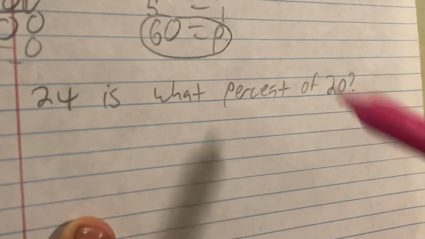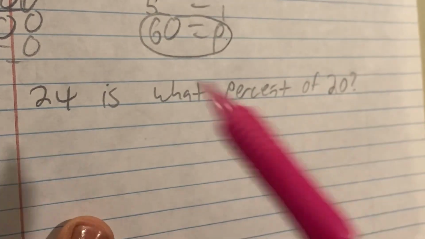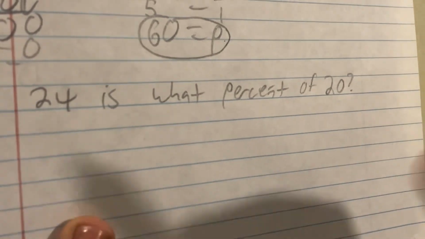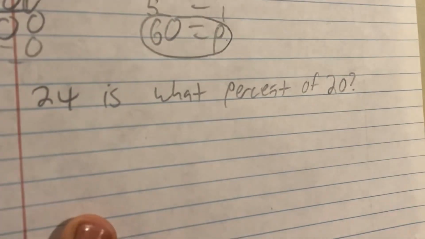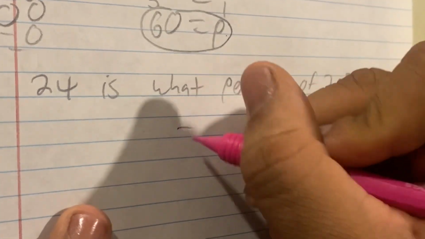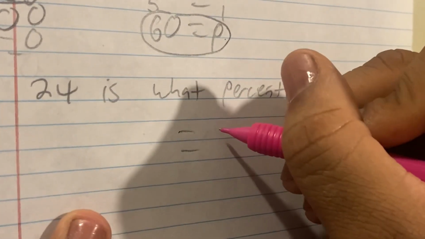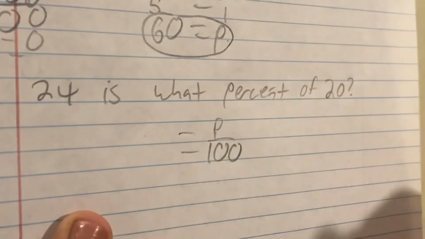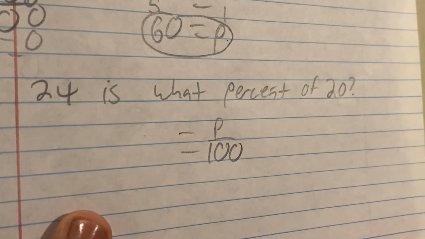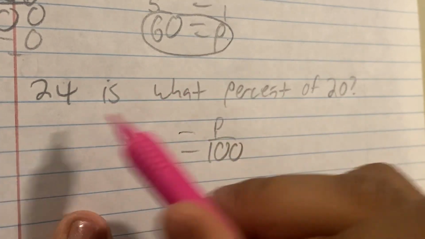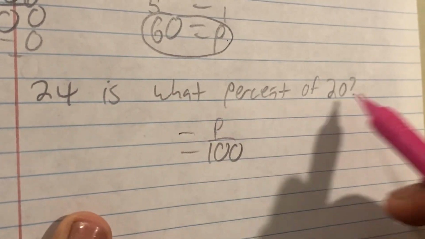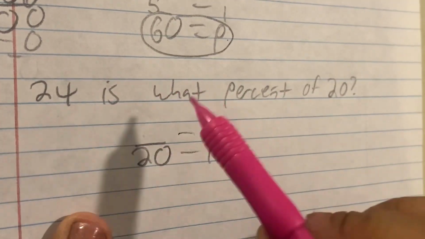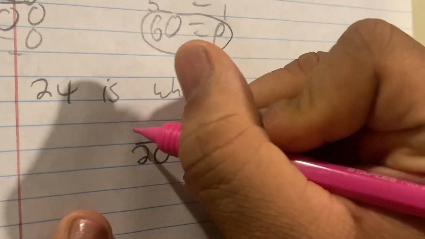Another difference is that I rephrased the way the question is asked. If you look at your last questions, it was asked differently. The textbook asked it a little bit differently, but I'm going to show you exactly how to answer it. First I'm going to put the equal sign there, and since we're looking for the percent, I'm just going to put P, and then the percent is always over 100. Like I said before, 24 is what percent of 20, so 20 is the whole, and it goes at the bottom. 24 is the part, so I'm putting 24 at the top.